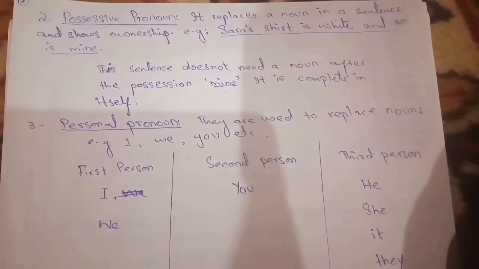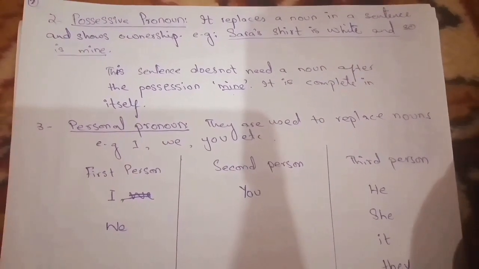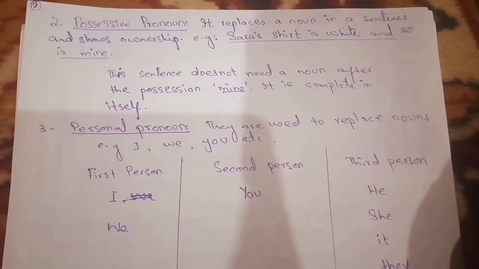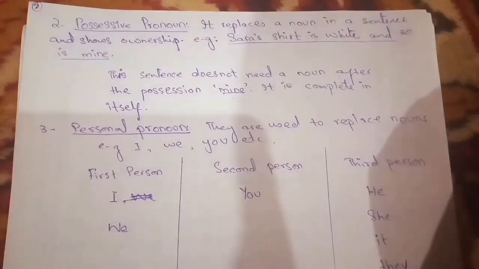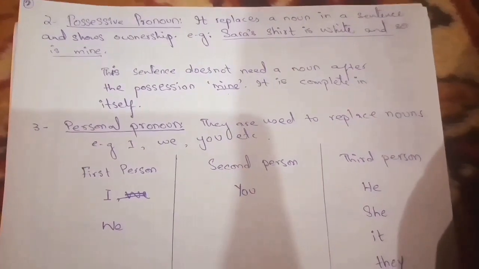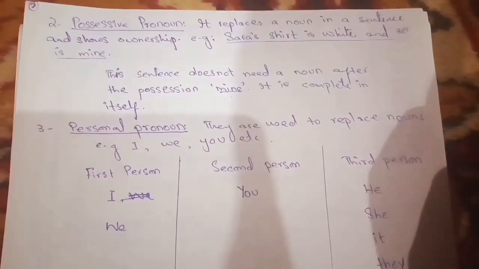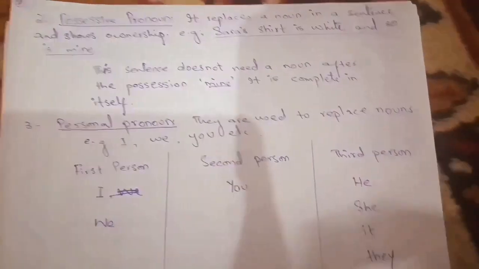This sentence does not need a noun after the possession mine. It is complete in itself. So this is a possessive pronoun. If the sentence does not need a noun after the possession, and is always complete in itself, then that is called a possessive pronoun.